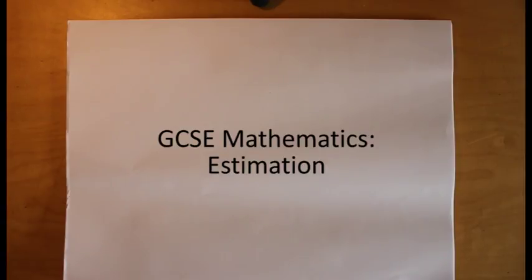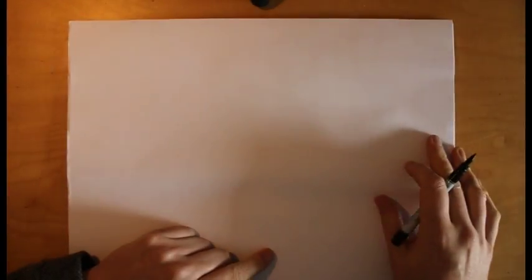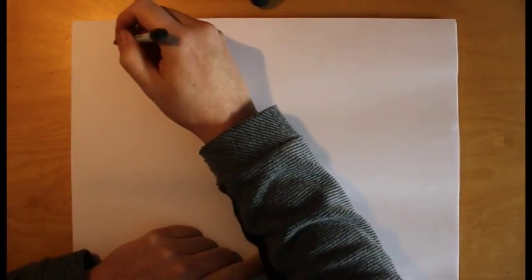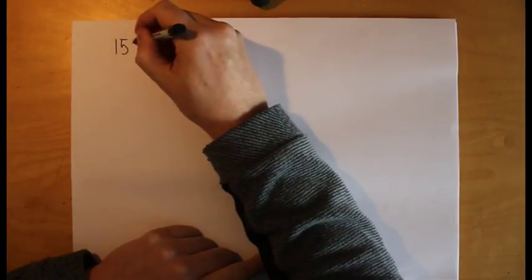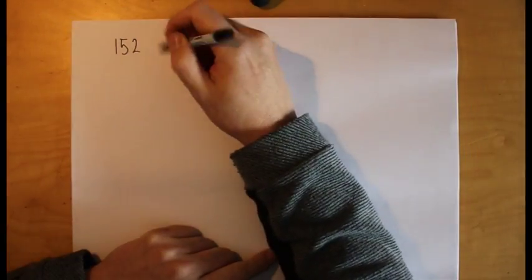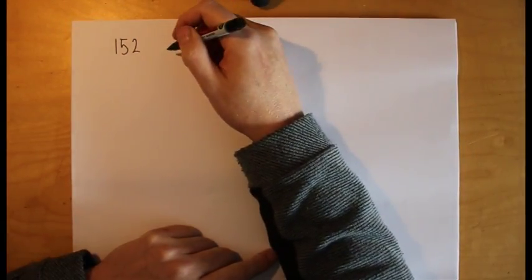Today we're going to be talking about estimation. We're going to learn how to round certain numbers so we can get a rough idea or a ballpark figure of something we're trying to look at. So for example, we would use a common method of rounding, which is significant figures.